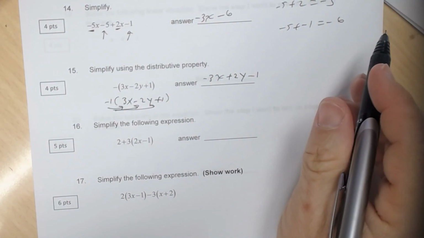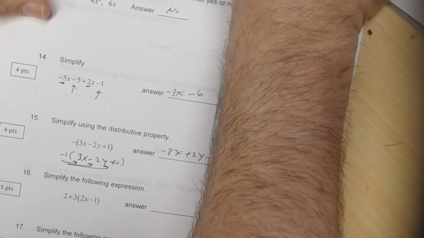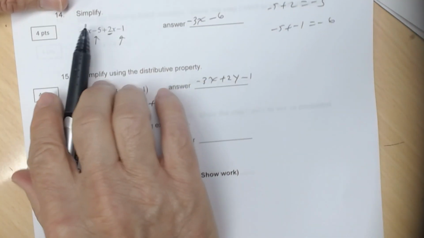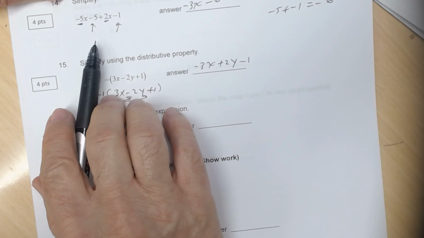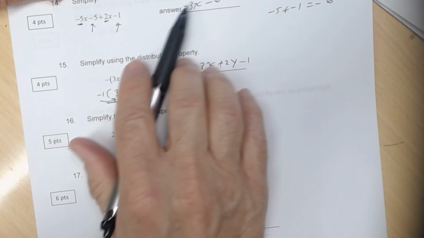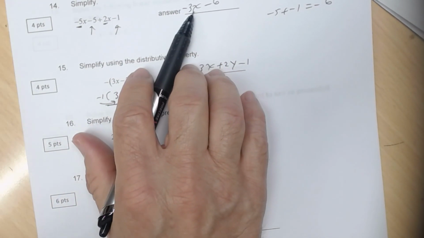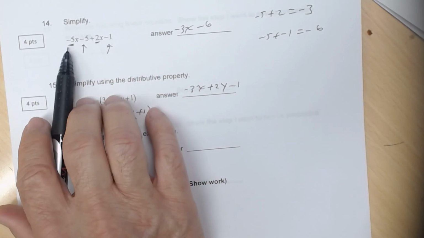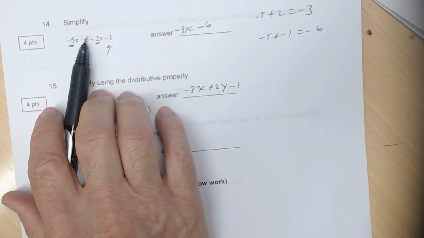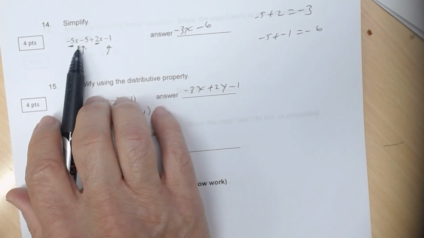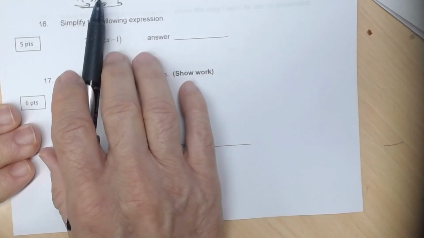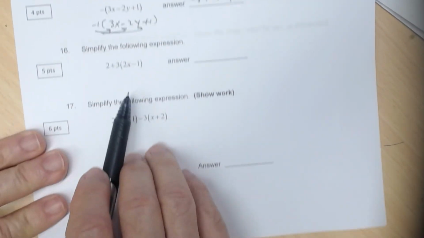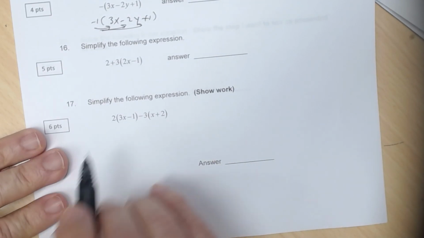Now let me go back and mention a couple of things. These are expressions. They're not equations, so there's no reason you should be solving for the variable x. Those are not equations. Those are expressions. Remember, expressions do not have an equal sign in them. Just like this was an expression, this is an expression. There's no equal sign.